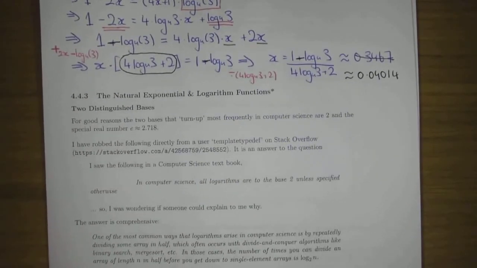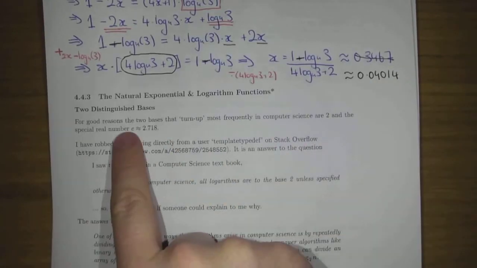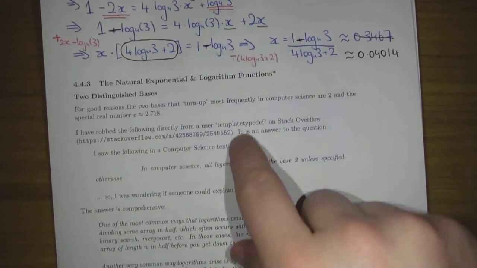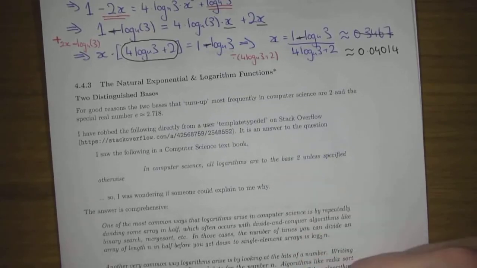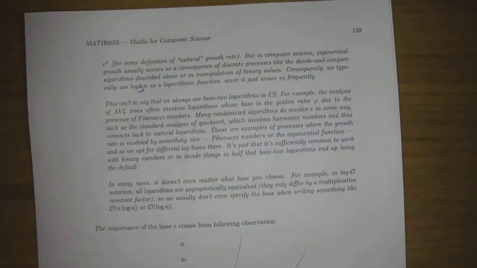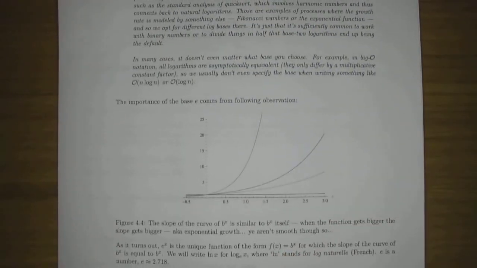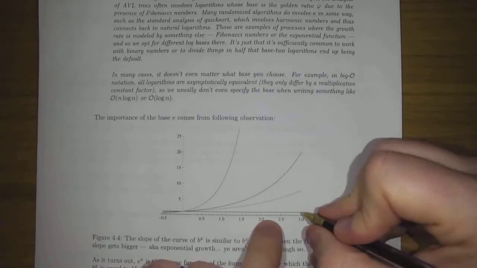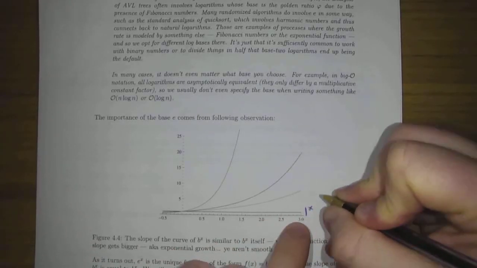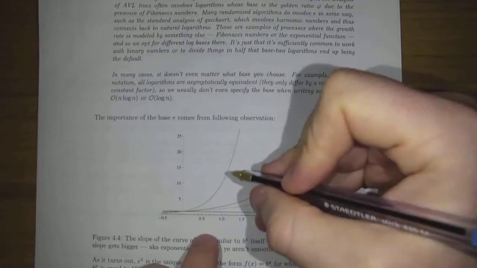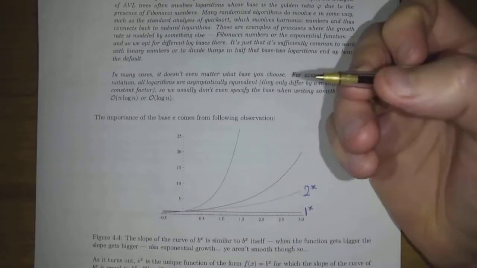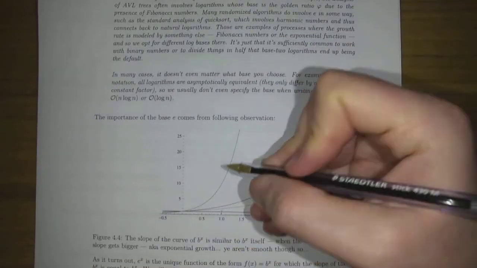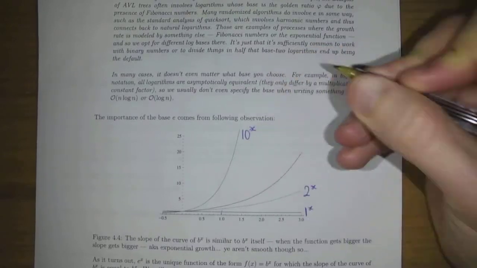There's some notes here. So there's certain bases that are more important. It's base e, base 2. If you want to read why base 2 is the most important in computer science, have a read for yourself. The importance of base e is, basically, so you have 1 to the power of x, this is 2 to the power of x, and this is probably 10 to the power of x. Doesn't look like it, but let's just say it is 10 to the power of x.